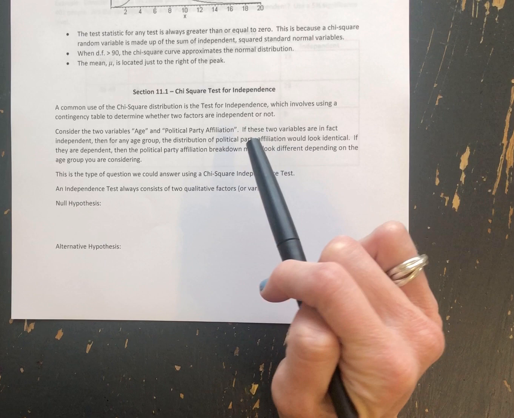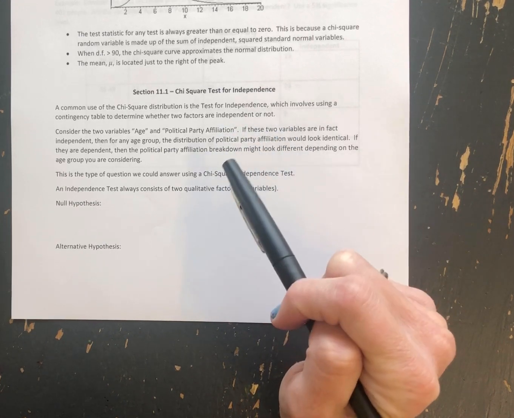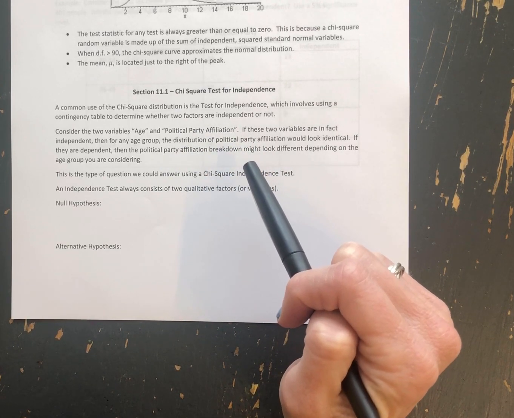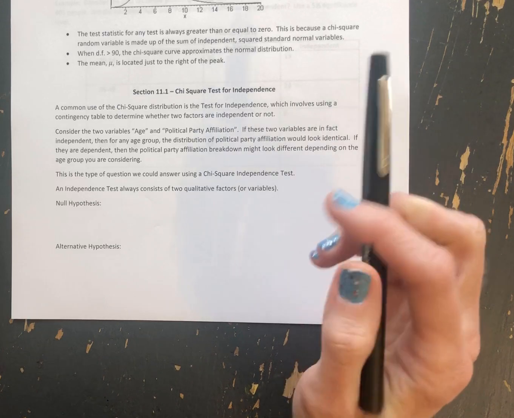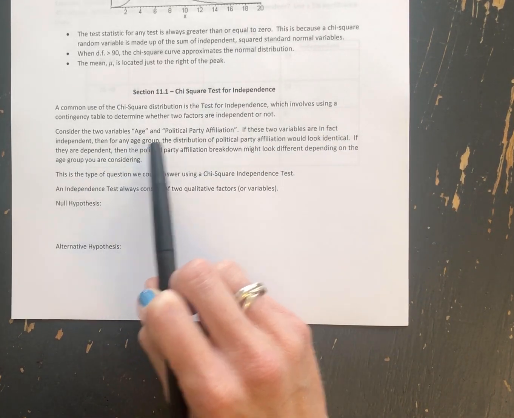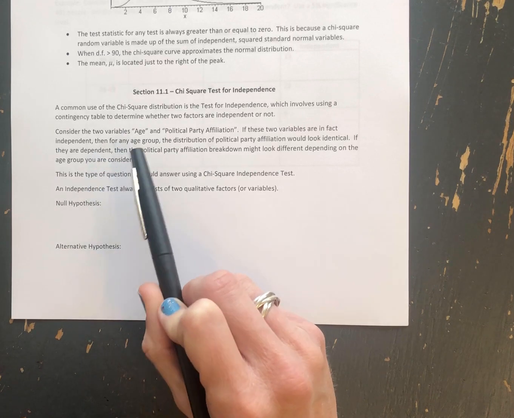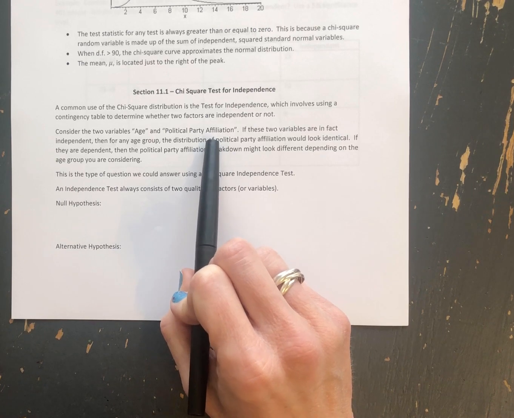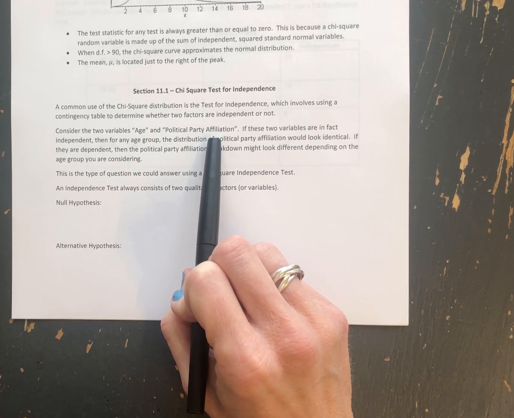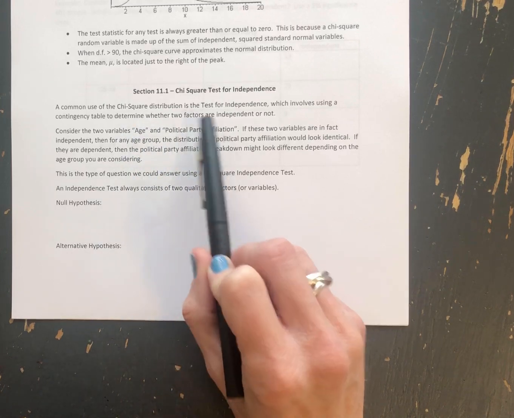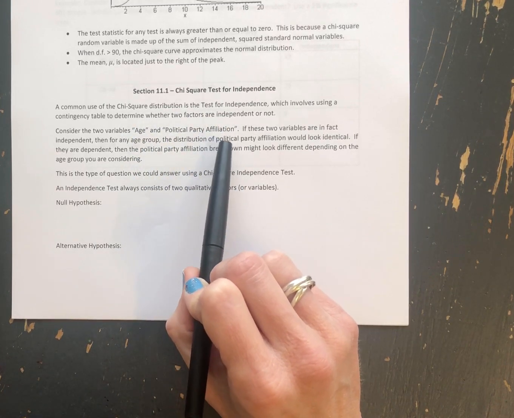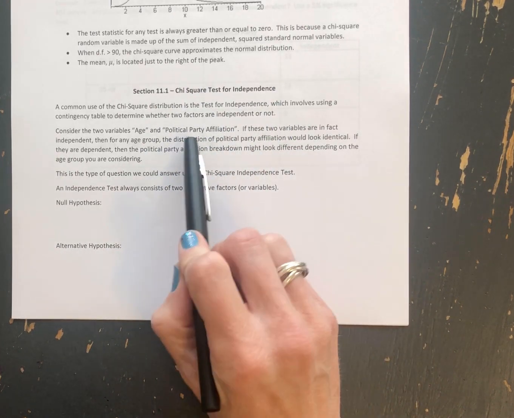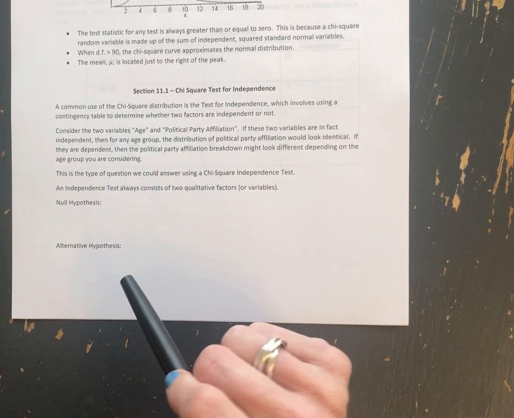So we're going to have two variables of interest, and we're going to be comparing the distributions based on the two variables and see if it looks like they're independent or not. I'm going to give you an example, to get your head thinking about what we're doing here. Consider the two variables, age and political party affiliation. We have one variable that we're asking our individuals that refers to their age, and then another variable that we're asking those same individuals, their political party affiliation. So you'll notice there's one group of individuals, and we're collecting data on two different variables.